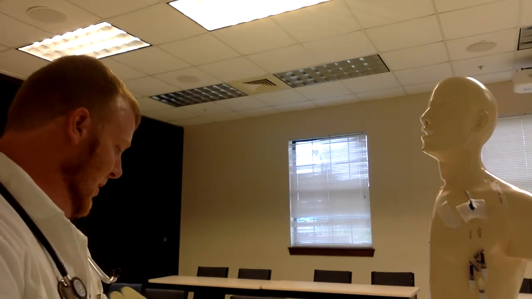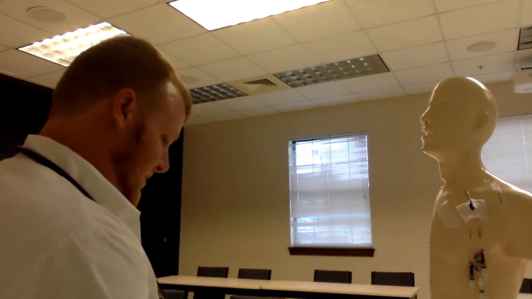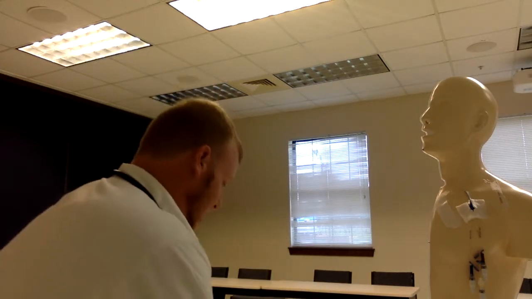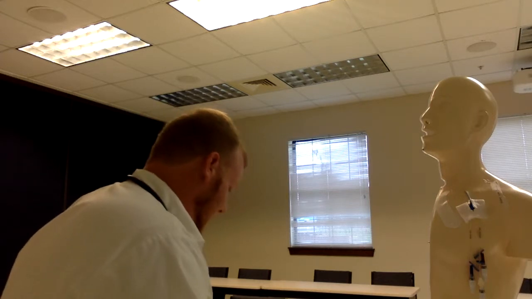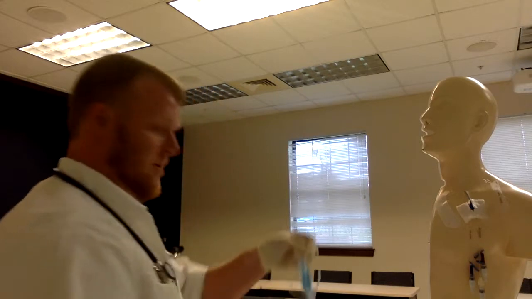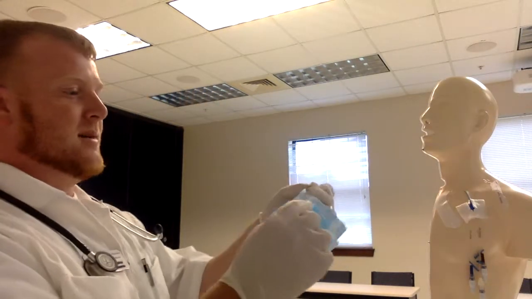Alrighty, so we're going to open up the sterile kit now, and inside of it there are two masks, one for the patient, one for myself. Clean gloves. We're going to open it away from me. Right on top is the patient's mask.